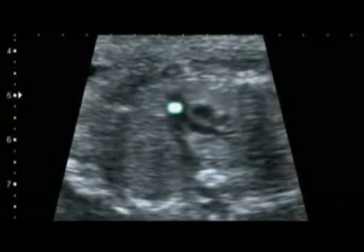Pulmonary valve, ductus arteriosus, right branch of pulmonary.